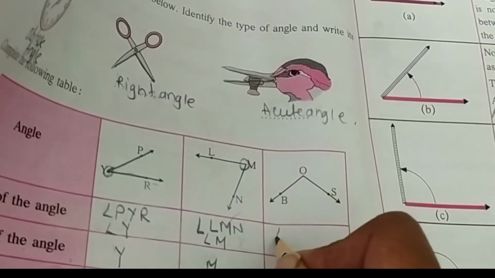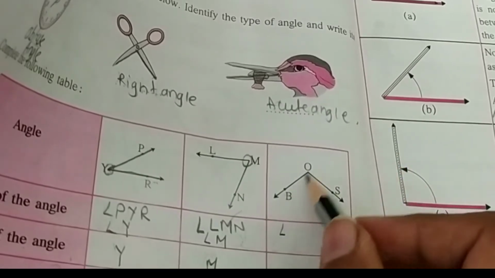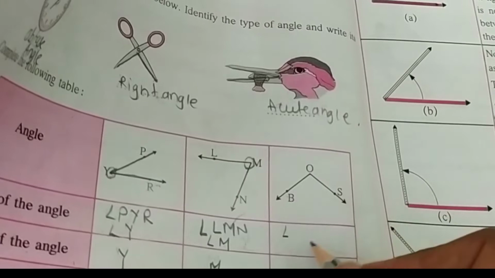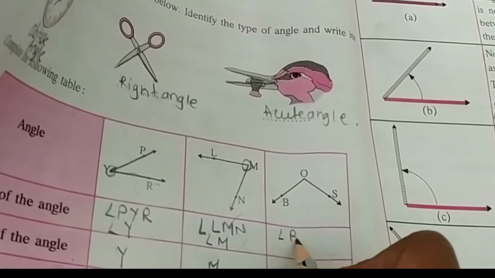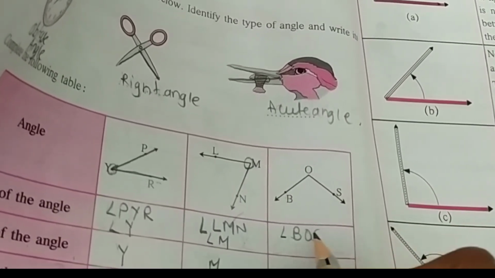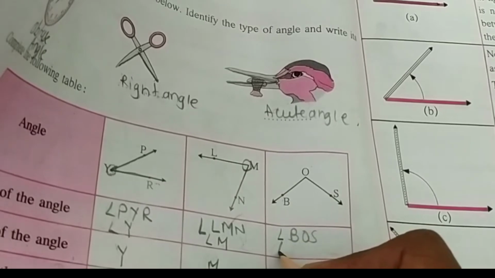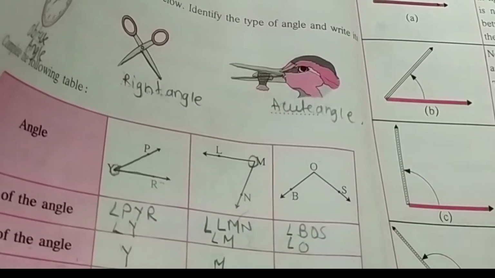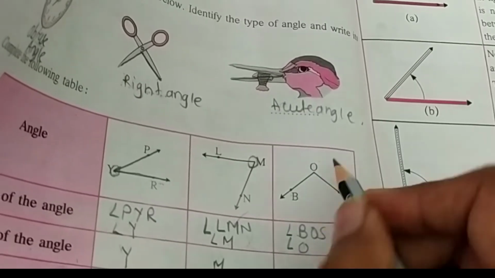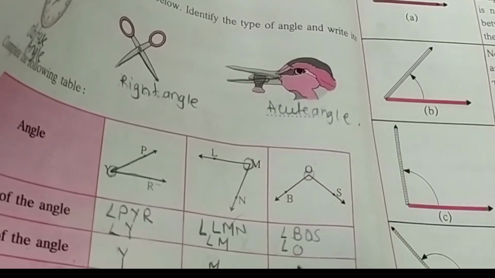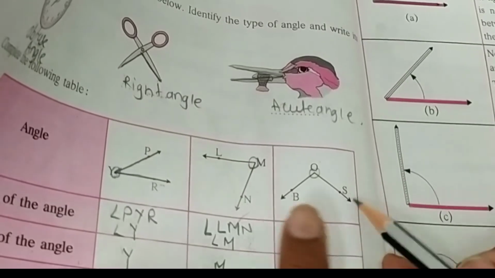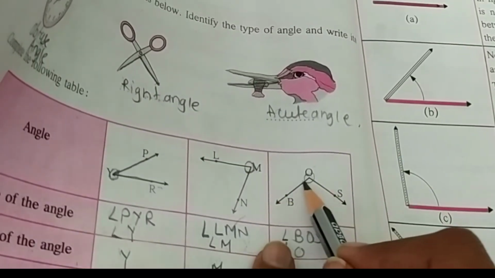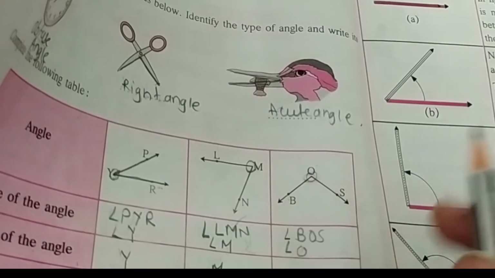The name of the angle is angle BOS, or you can also write SOB, and another way is angle O. Vertex is O, where the two arms join, there we can find the vertex.